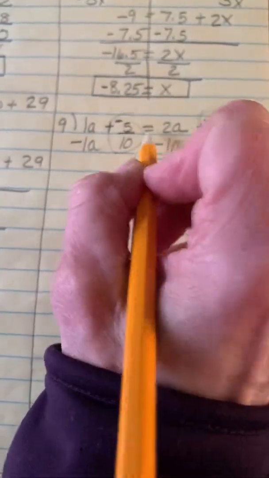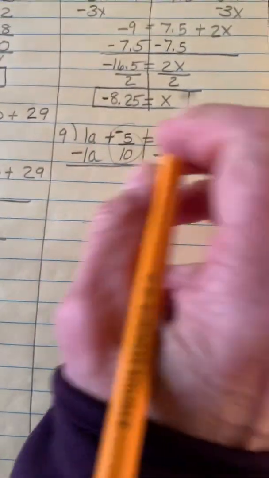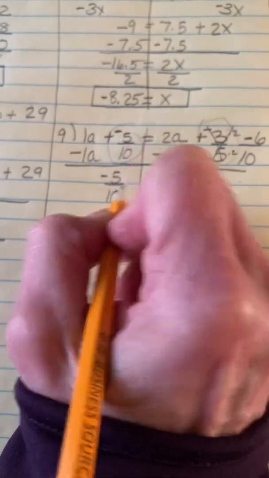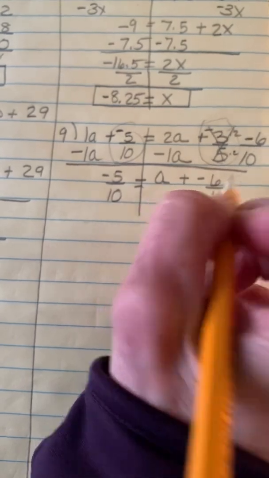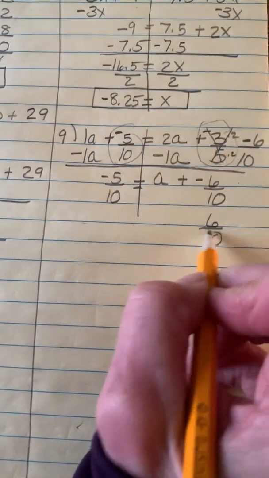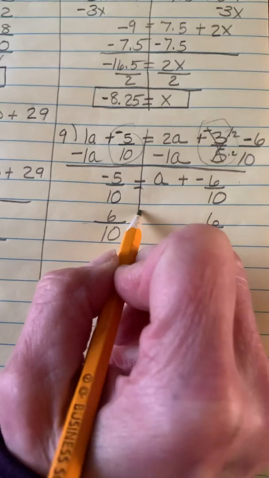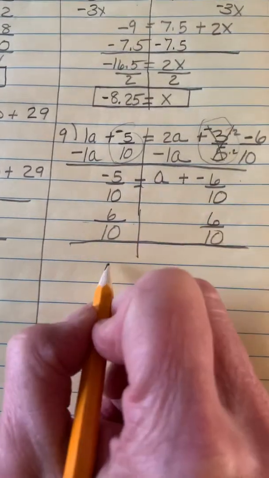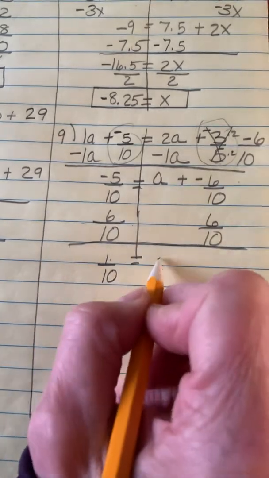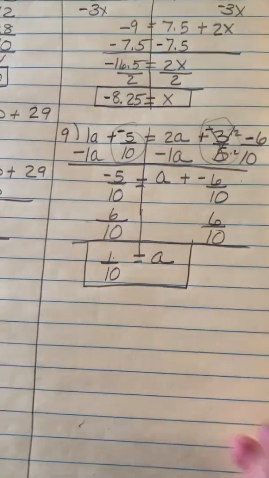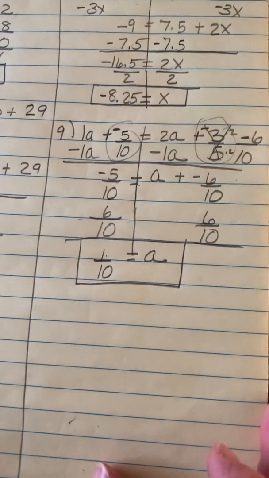First, I'm going to move my variable. Now I'm going to move my constant as a positive 6/10. And then I'm left with 1/10 because negative 5 plus 6 is 1. Okay, done. Number 11.